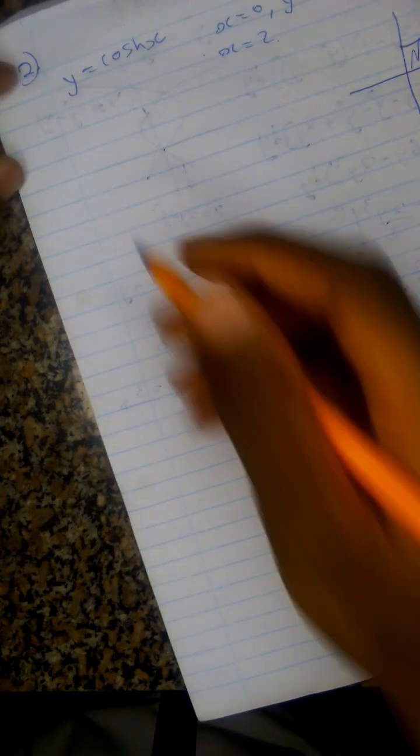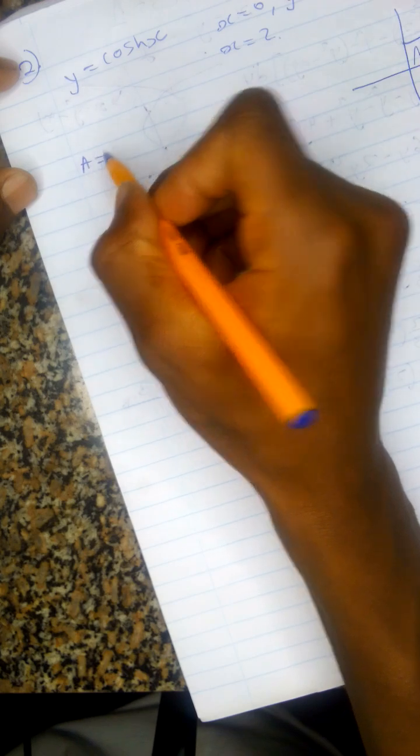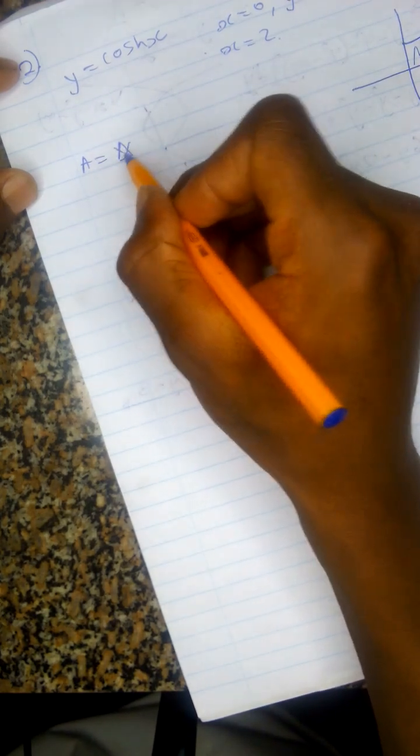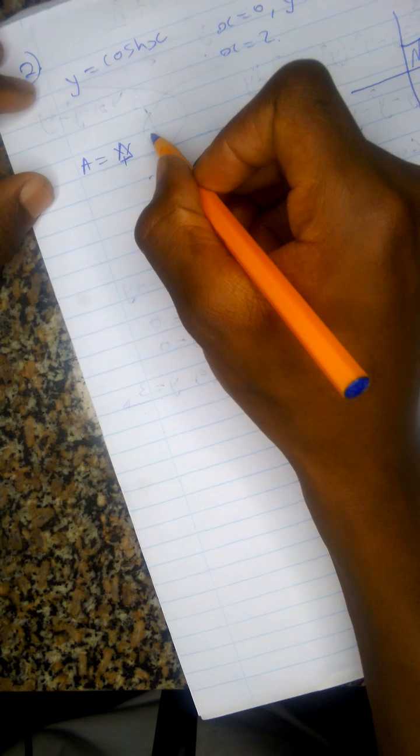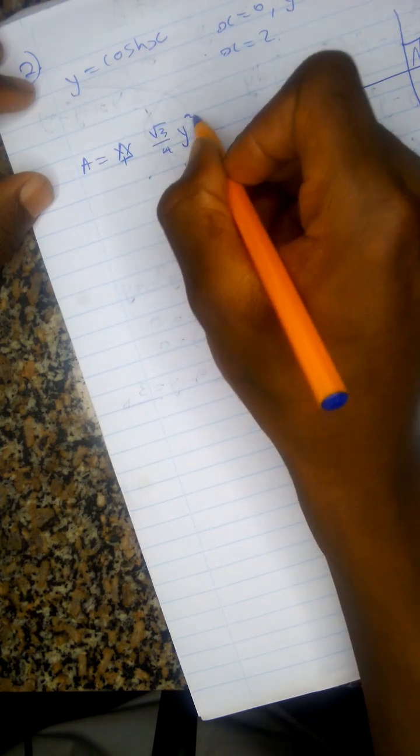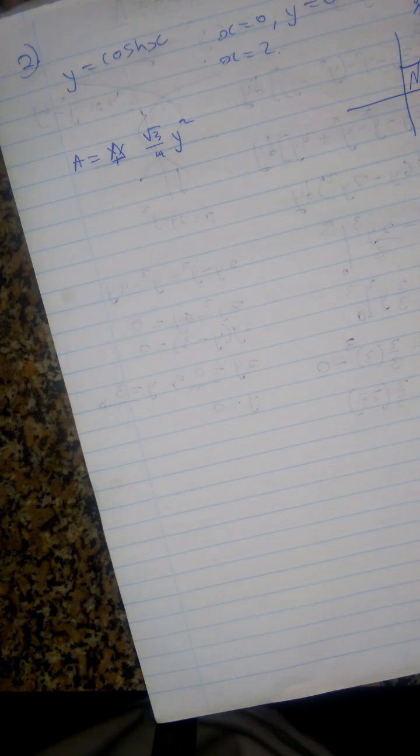Alright, so the question carries on. Each cross-section perpendicular to the x-axis is an equilateral triangle. Calculate the volume of the solid. So the area of an equilateral triangle is defined as square root of 3 divided by 4 times y squared, if I am not mistaken. Let me double check that. Square root of 3, yes. Okay, so we have this.